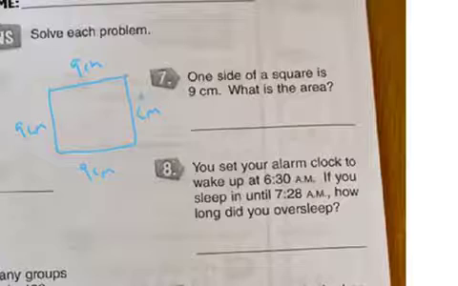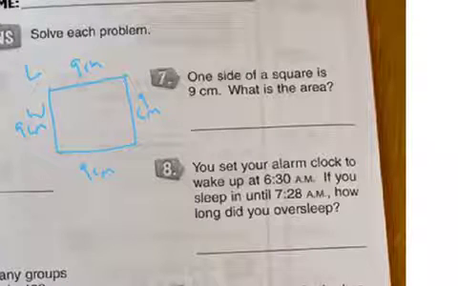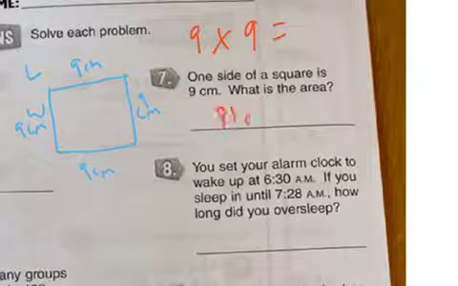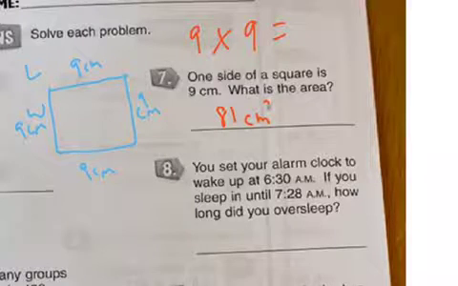Whoops, forgot the 9. Now, how do I solve for area? I don't add all the sides. Area is when I multiply the length times the width. The length and the width in a square are the same thing. So all I'm going to do is 9 times 9, which equals 81 centimeters. And since it's area, I have to square my answer.